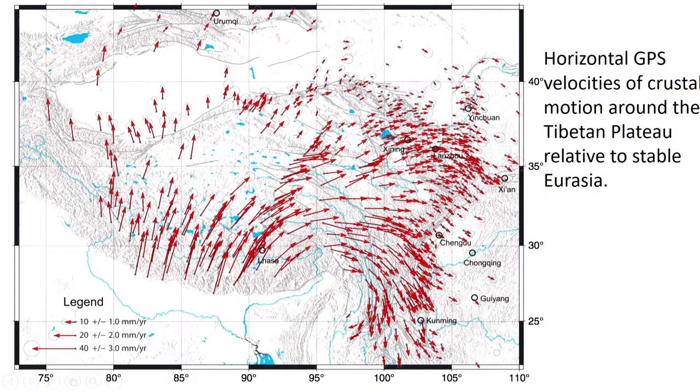GPS is giving this information, and you can see the movement here has been evaluated after fixing the Eurasian plate. That's why you get more velocity in this system and less velocity in this region. Wherever you get less velocity, it means the region is under control. It is supposed to move but it is not moving, so it is locked actually. This is with respect to the Eurasian plate.